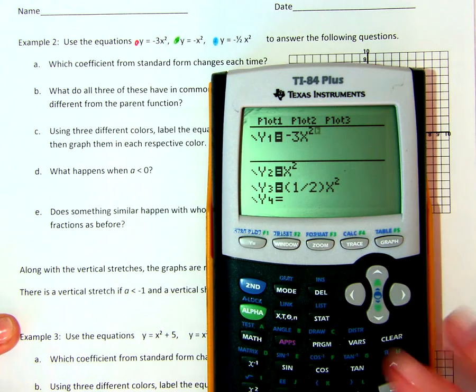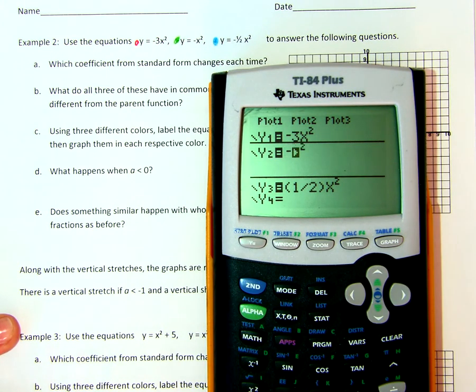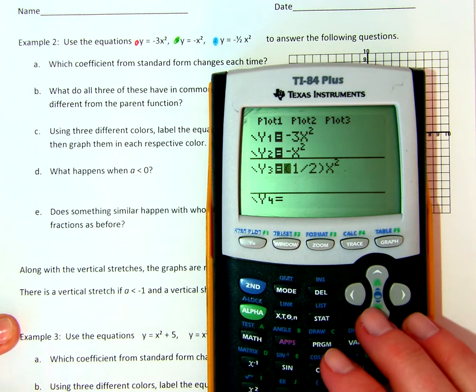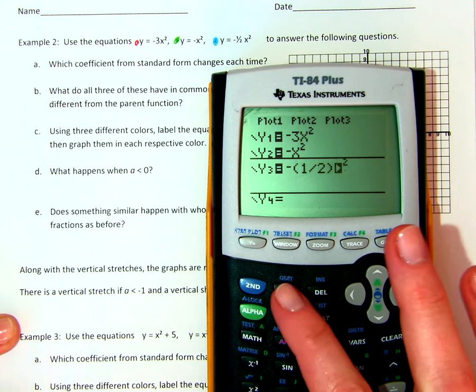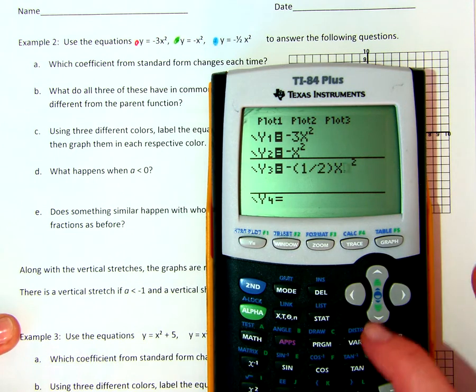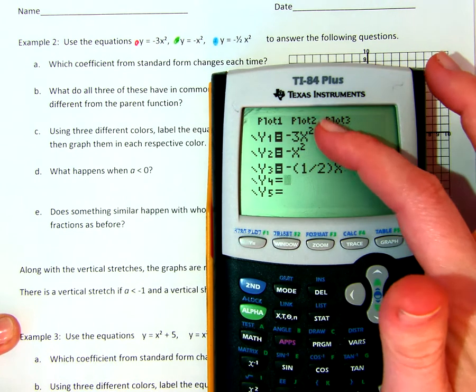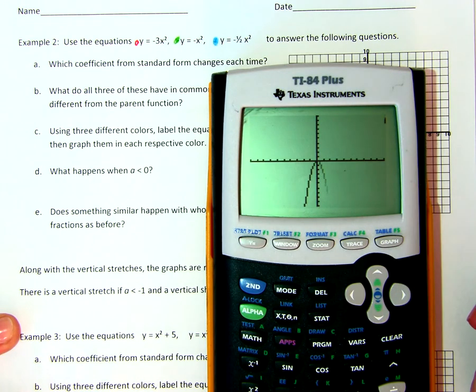All right, and again, now this is going to be negative x squared, and this is going to be negative 1/2 x squared. Again, these are going to graph in the order that we see them. So let's watch what happens.